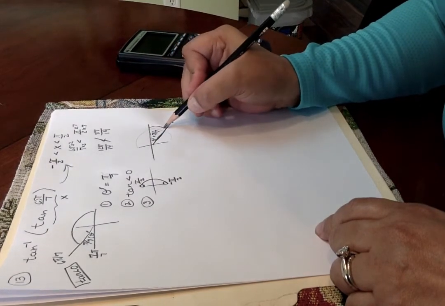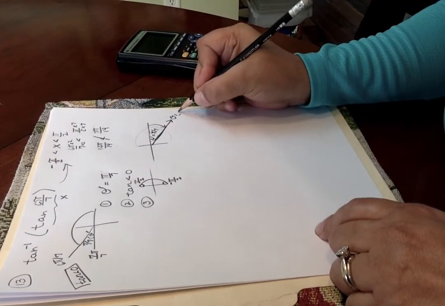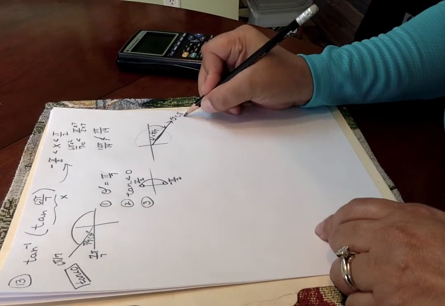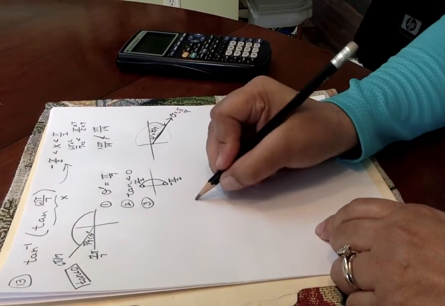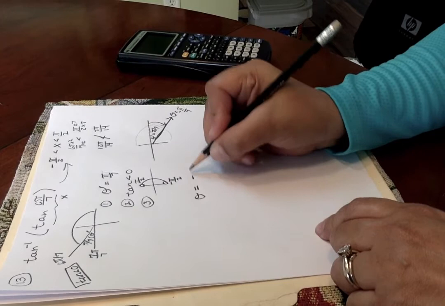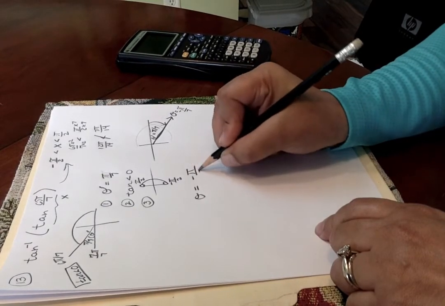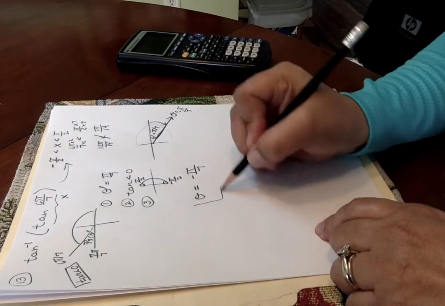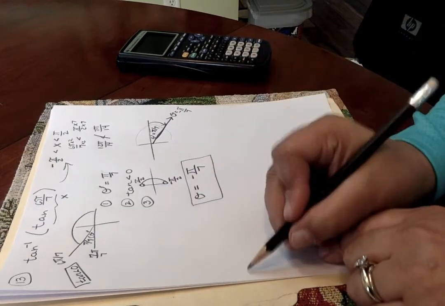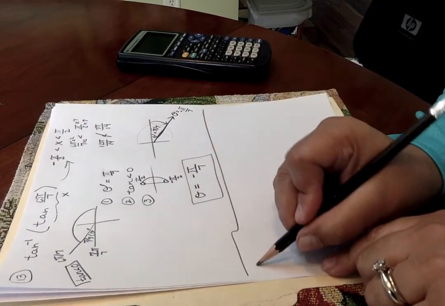So that means we had to rotate negatively, and then the pi over 7 is how far we had to rotate. So final answer, negative pi over 7. Very similar to problem number 12. Okay, moving on to 14.